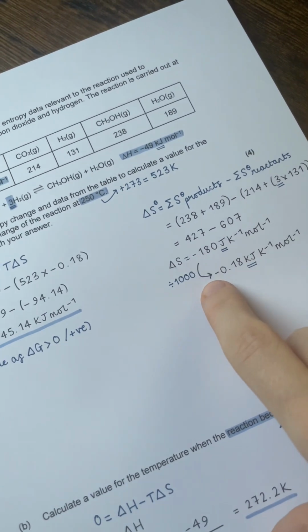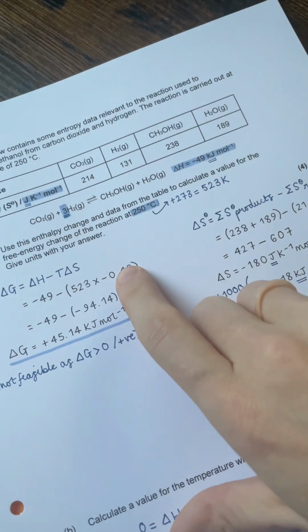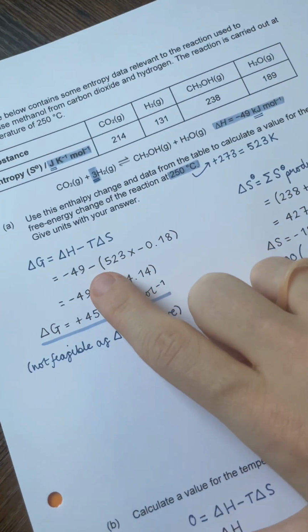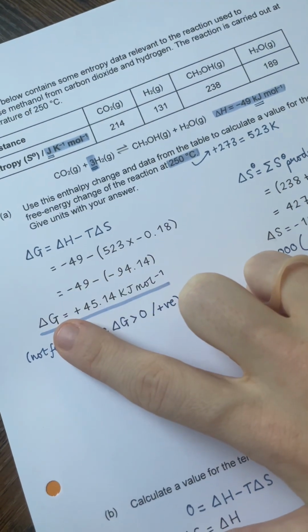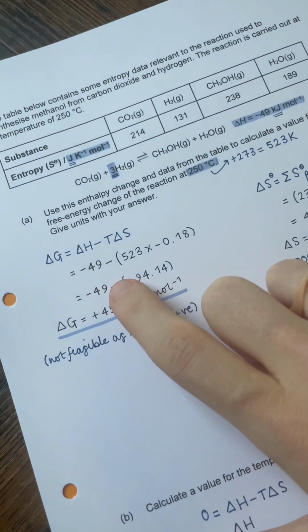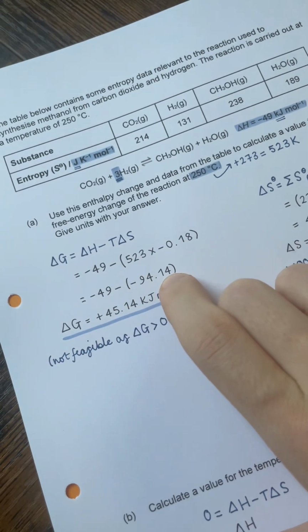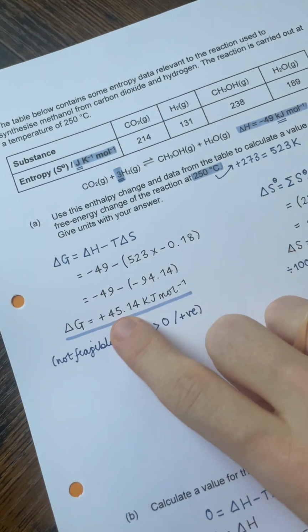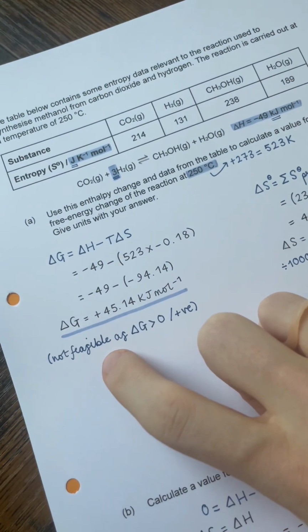Then, because I've now got my value for delta S, I can put that into my equation. Now that is going to end up giving me a value for delta G that is positive because we have minus 49 minus 94.14. And when delta G is positive, the reaction is not feasible.